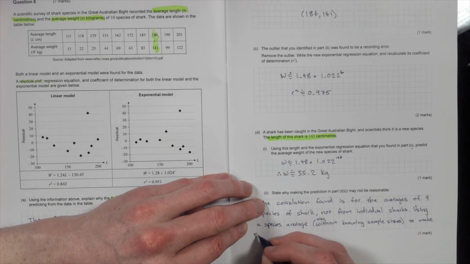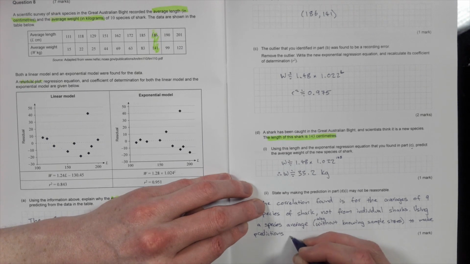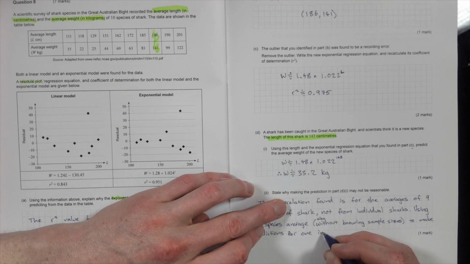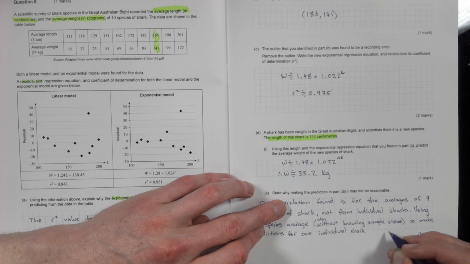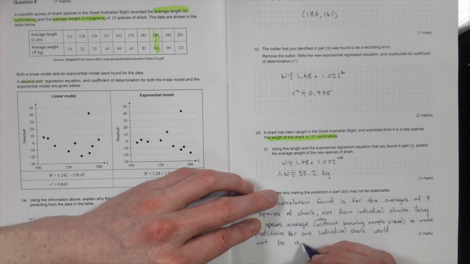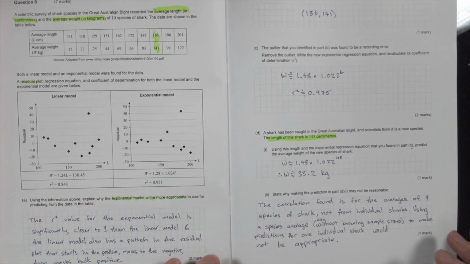You're writing a lot for 1 mark. Predictions for one individual shark would not be appropriate. I'm sure that is more than enough to earn that 1 mark.